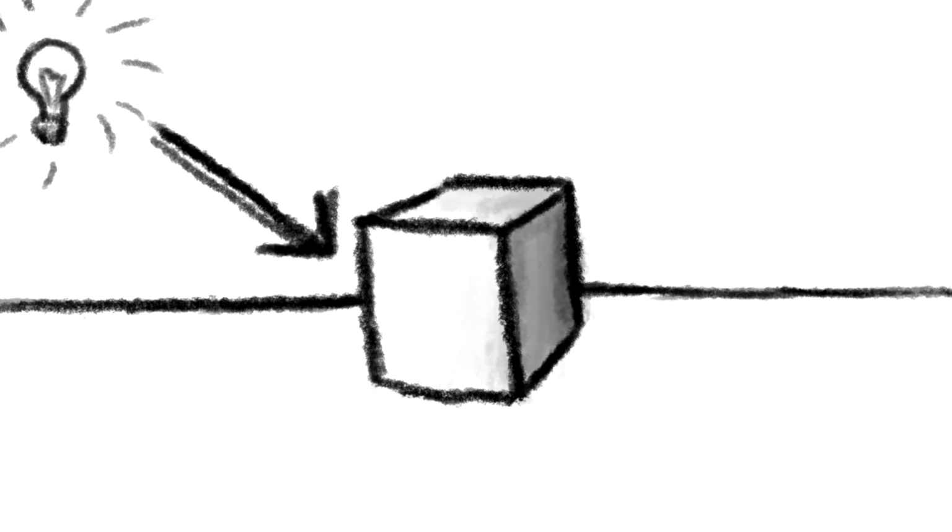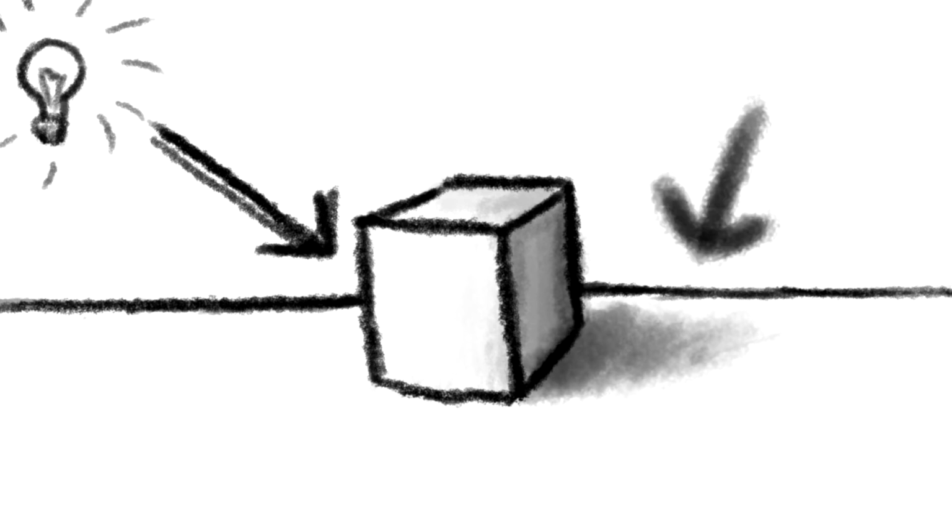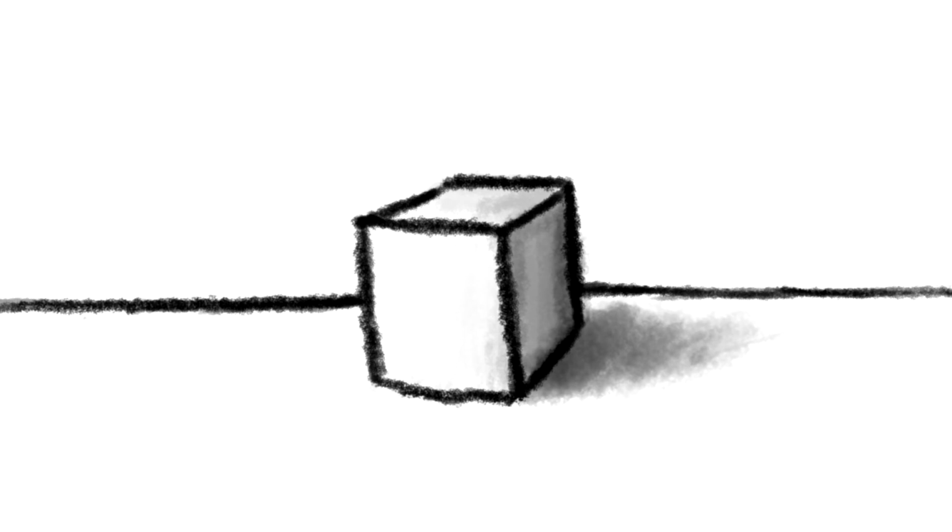The side closest to the bulb will be brighter, right? And the other side will be more shadowy. And very importantly, the cube is solid and no light can go through it, so it will cast a shadow on the table. Compare our initial cube to this cube. This one looks way more realistic.